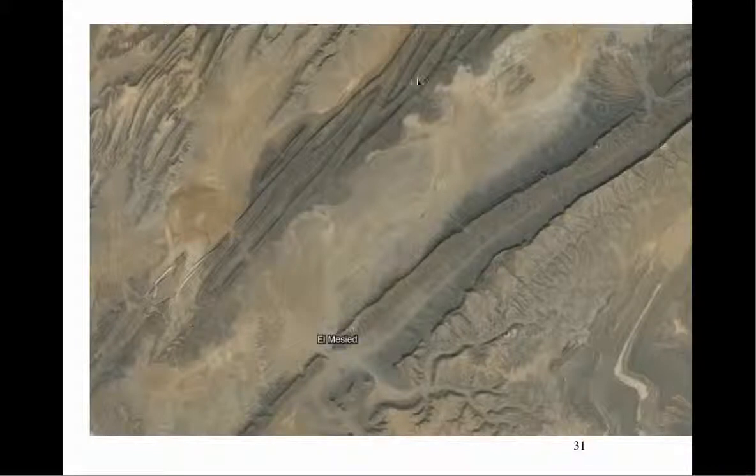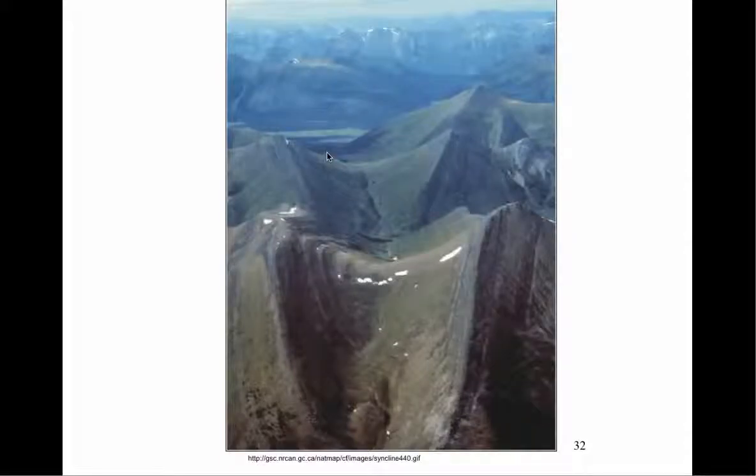What are we looking at here? This is a satellite view looking straight down at something kind of like this. This area is from the Northern Rockies, where rocks have been folded up and back down. Wait, take it back. This is a syncline. This is kind of crazy.